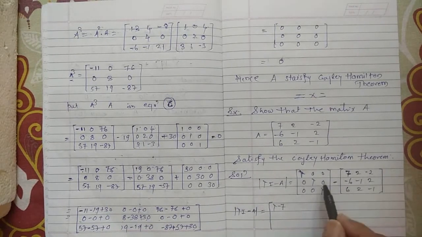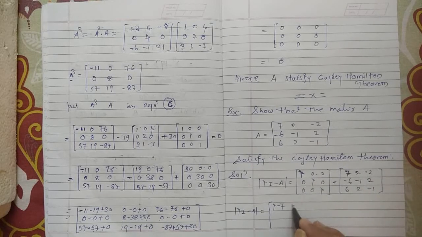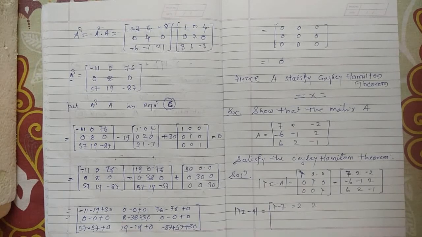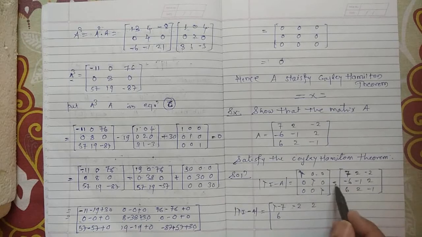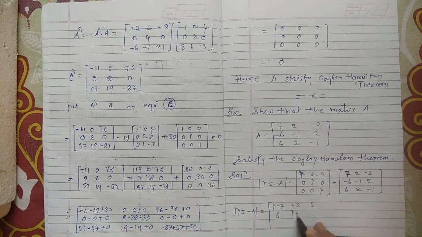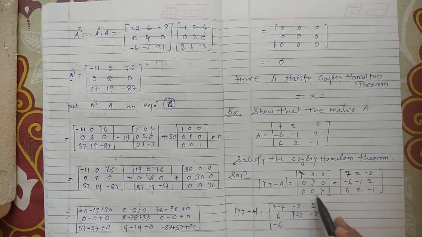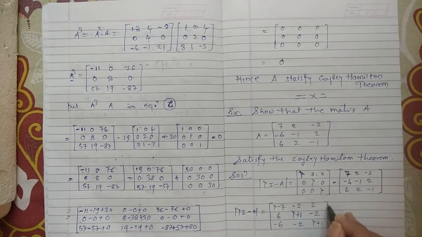Lambda minus 7; 0 minus 2, that means minus 2; 0 minus minus 2, that means plus 2; 0 minus minus 6, that means 6; lambda minus minus 1, so that means lambda plus 1; 0 minus 2, so minus 2; 0 minus 6, so minus 6; 0 minus 2, so minus 2; and lambda minus minus 1, so that becomes lambda plus 1.